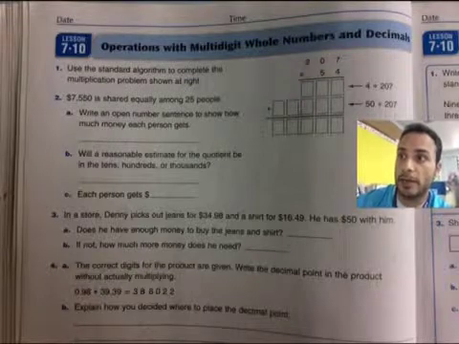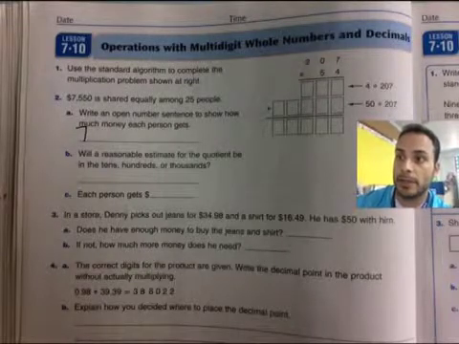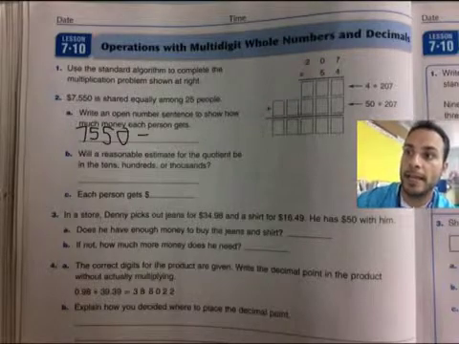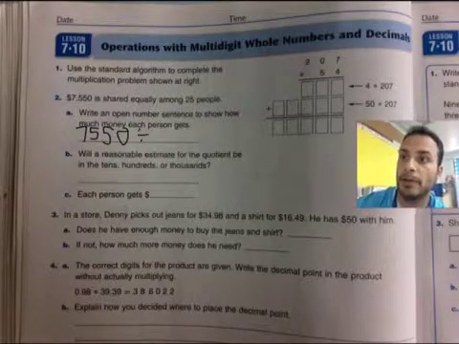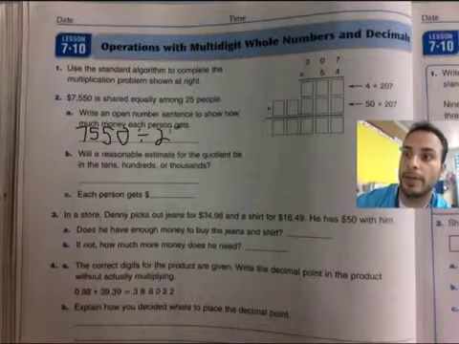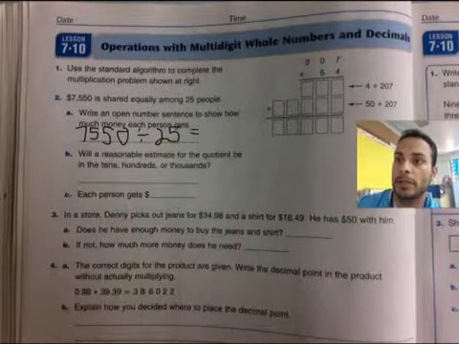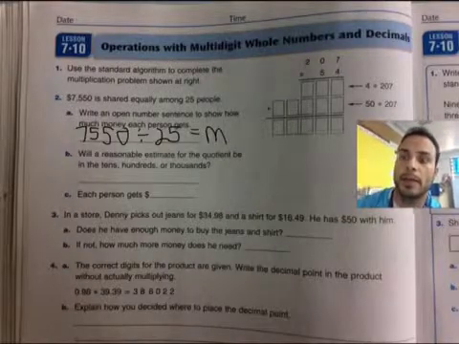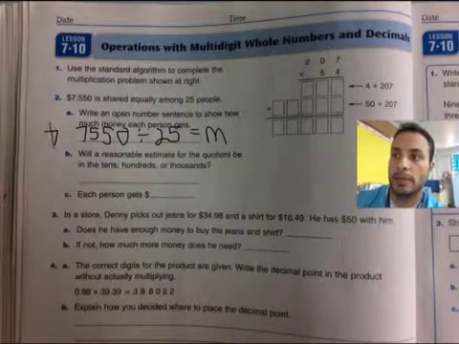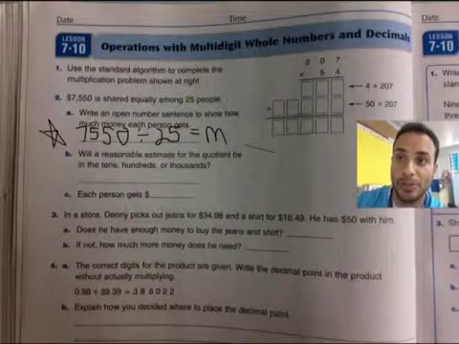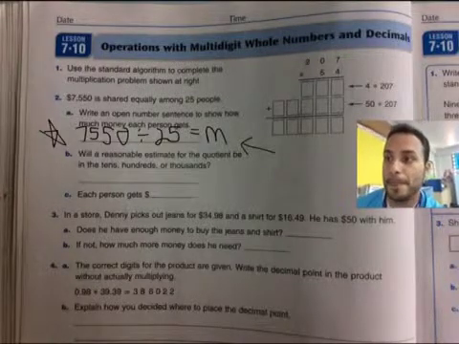So if you're thinking about writing 7,550 divided by 25, okay, you are correct. Equals, we need to pick a variable. Let's just pick the letter M, okay? You are correct. This is another key answer. And I'll know you have the key answer because you use the same variable, okay?